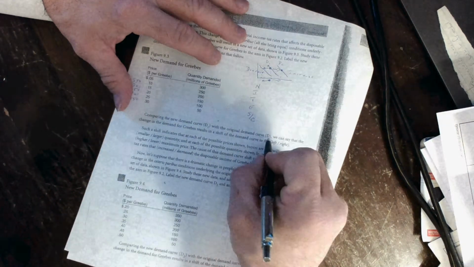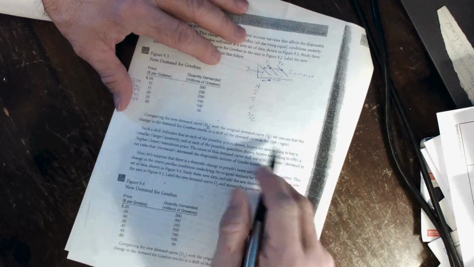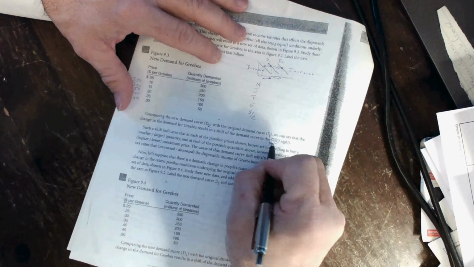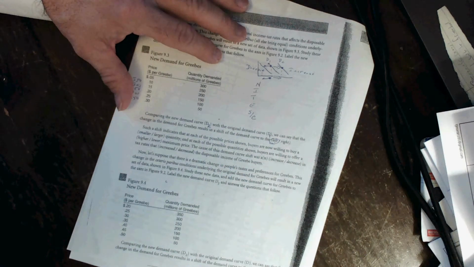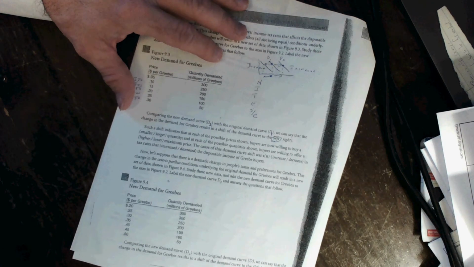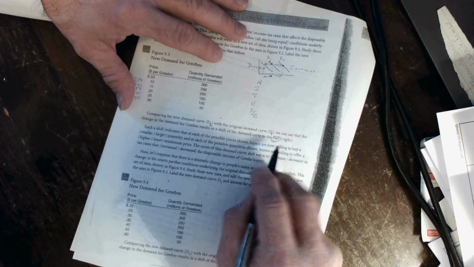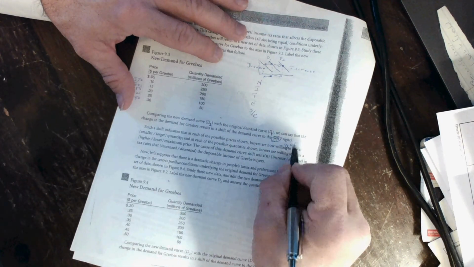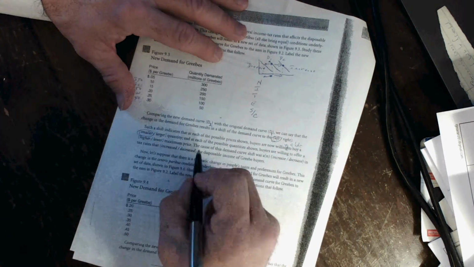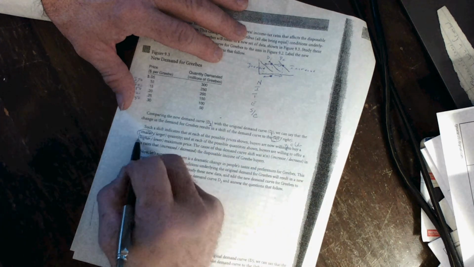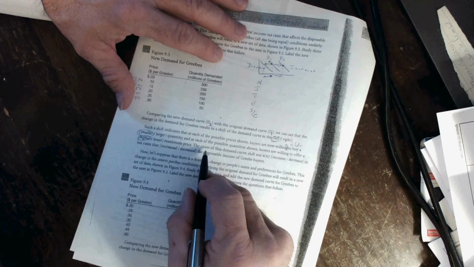Comparing the new demand curve D1 with D2, we can say that the change in demand for Grebes resulted in a shift of the curve to the left. Because for any one price, a shift to the left results in a smaller quantity as you move closer to the origin, that's considered a decrease in demand. Such a shift indicates that at each of the possible prices shown, consumers are now willing and able to buy a smaller quantity, and at each of the quantities shown, consumers will have to offer a higher price.